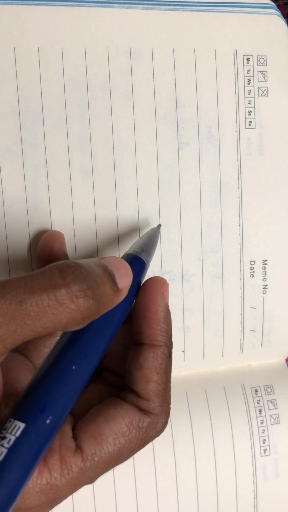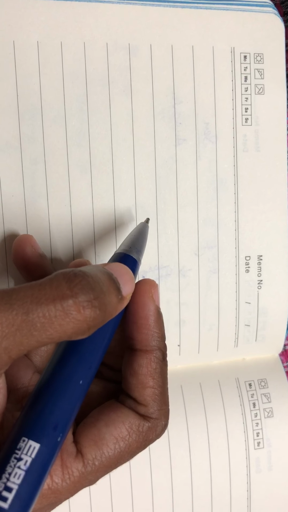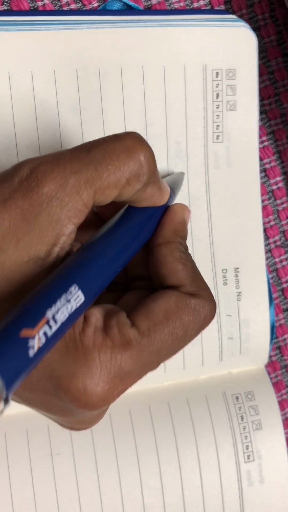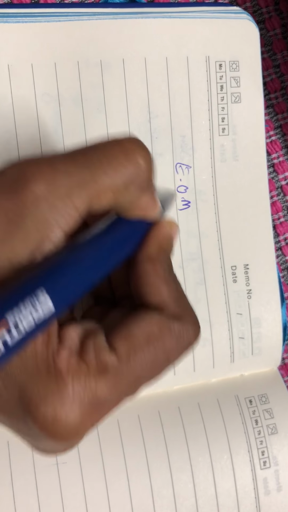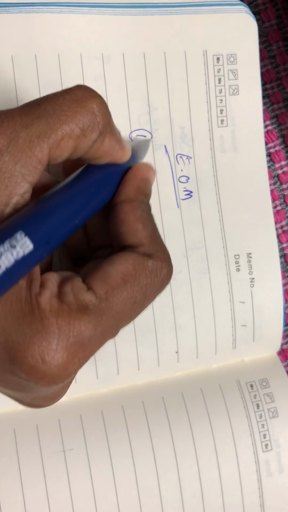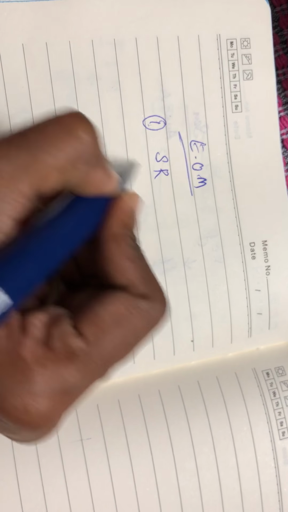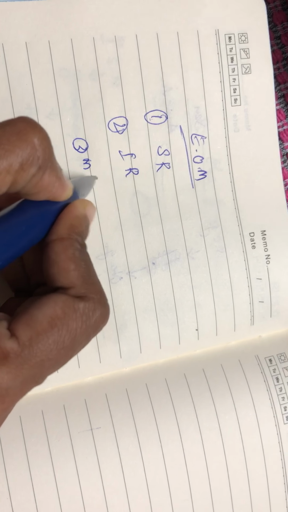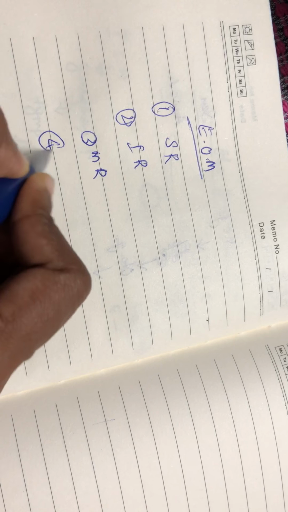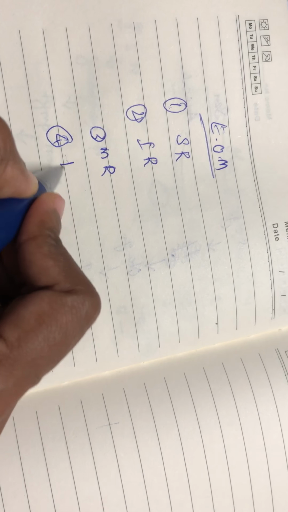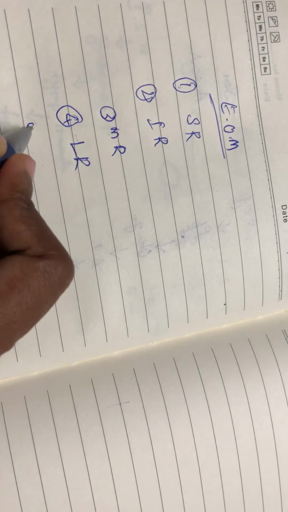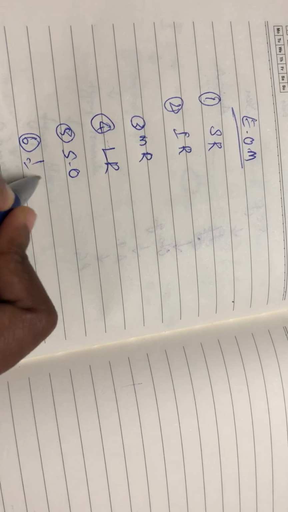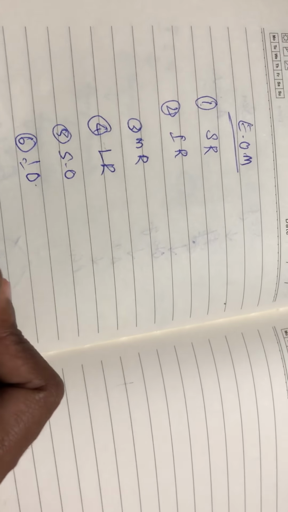In this video, we are going to see how to easily understand and write the theory for extraocular muscles. So first, we will write the extraocular muscles. Let's just enumerate the names of the extraocular muscles: superior rectus, inferior rectus, medial rectus, lateral rectus, and then two oblique muscles, superior oblique and inferior oblique, right? So we have enumerated all the muscles.